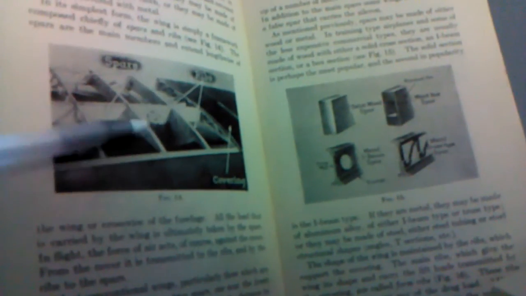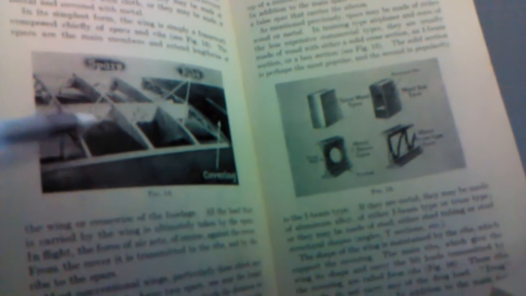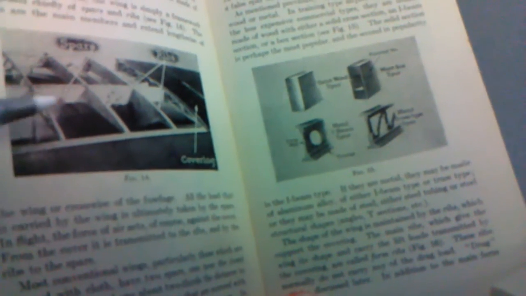You have the spar, which is this long sort of 2x4 looking beam that goes through the wing, and then you have the ribs that are these right here, and they're in the shape of the wing. That's what actually provides shape and curve and so forth to the wing.